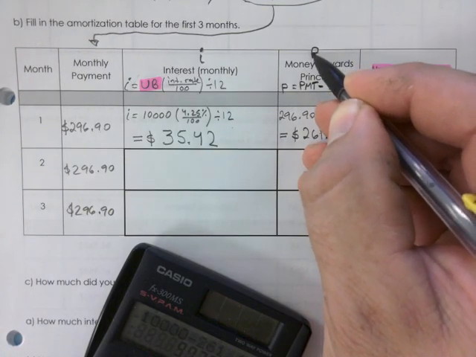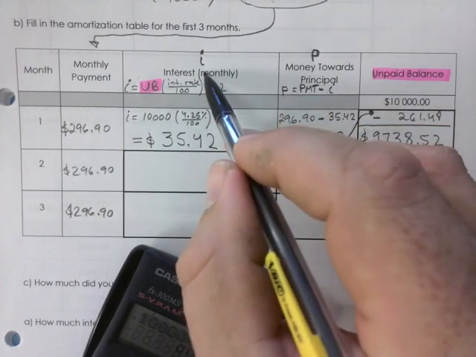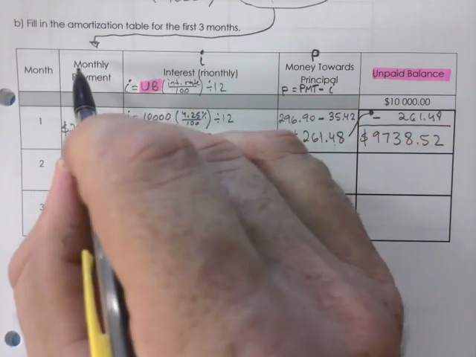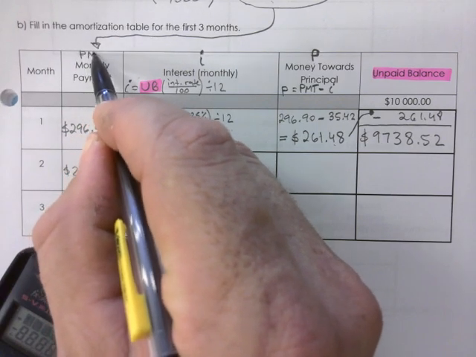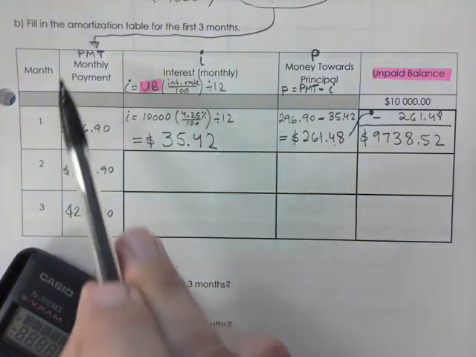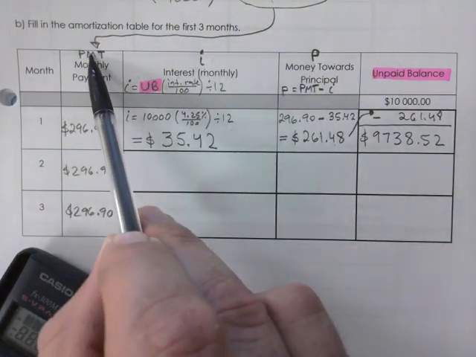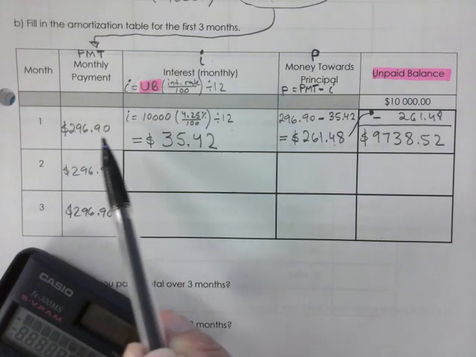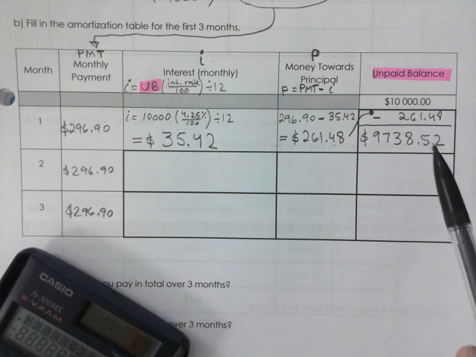And then a lowercase p, right? Because P and I always make up your payment. So put a big PMT on top of the payment. These two little pieces always make up your payment. So we kind of just work our way through it to fill out the first one.